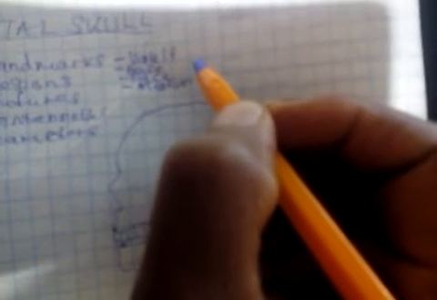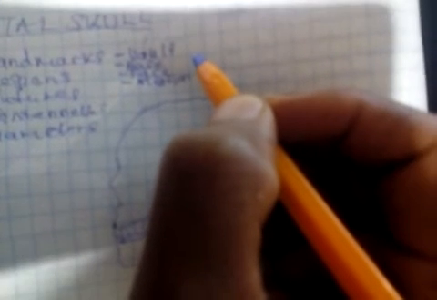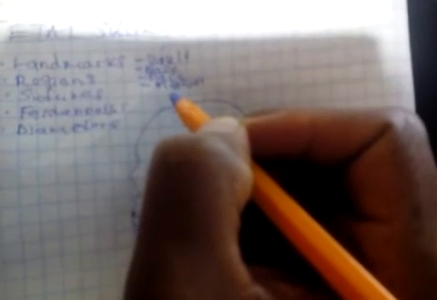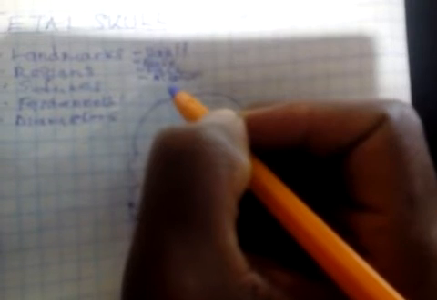Then we have the base, which is firmly united bones at the lower side that protect the medulla of the fetal skull. Then we have the face. The face is composed of 14 bones, from the orbital ridges to the mentum.